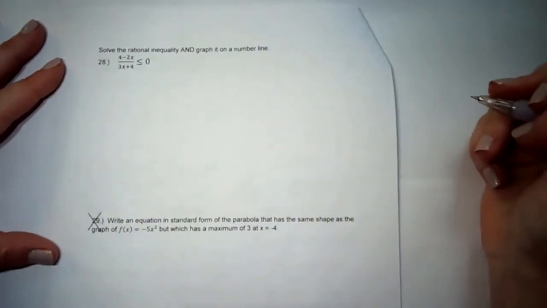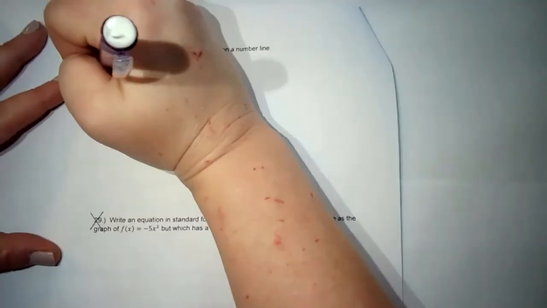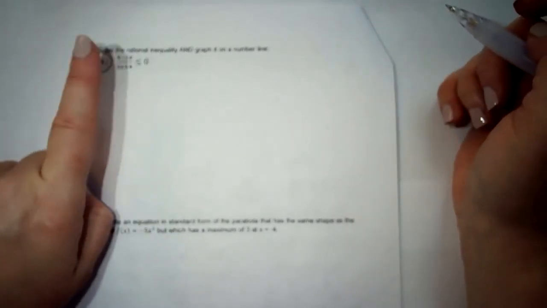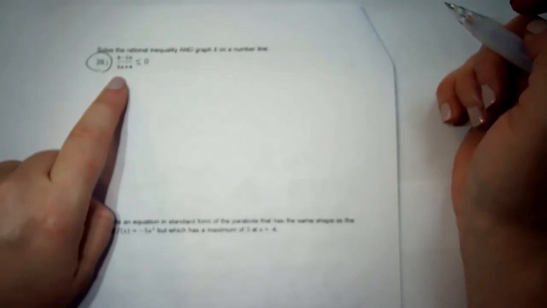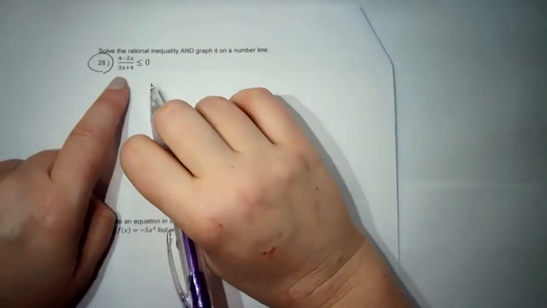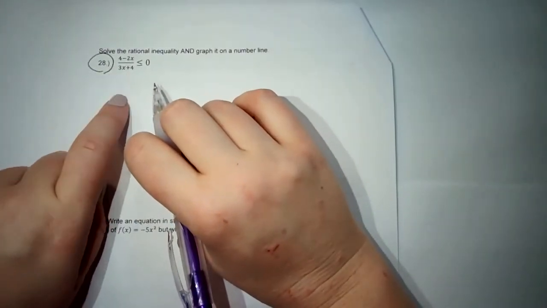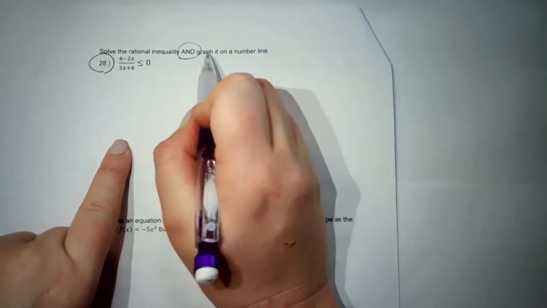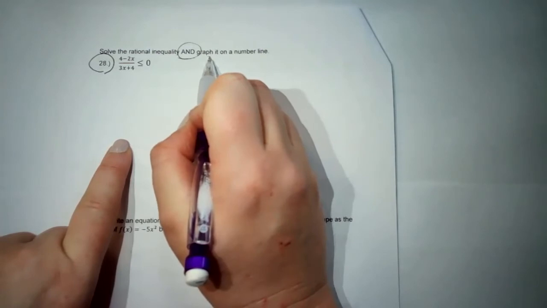Okay. So 29, you don't have to do. 30 is a bonus. And we're going to do 28. Okay, so here we go. Same thing. We're going to solve the inequality. So we're going to get boundary points, make intervals, right? And come up with the answer. But we also want to graph this one on a number line. So we're going to do both.